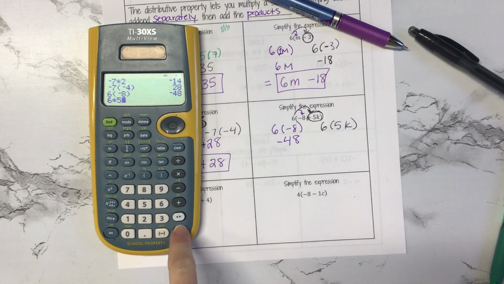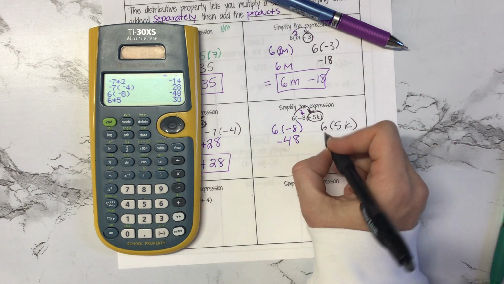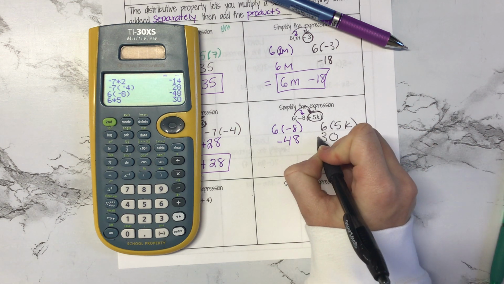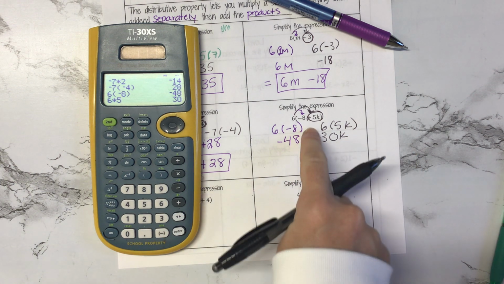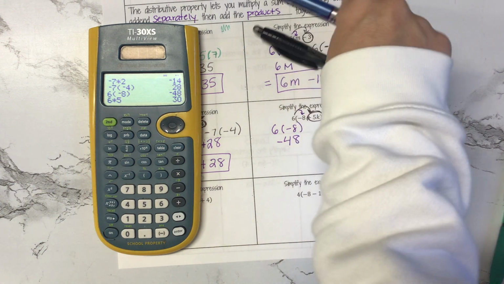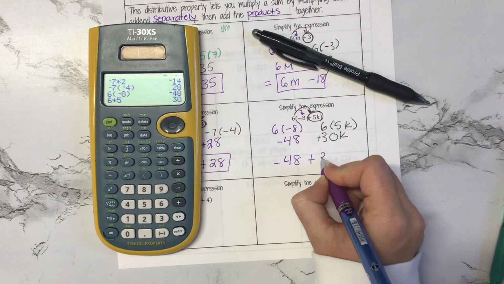And 6 times 5 is 30. So 6 times 5k is 30k. And this is a positive 30k, so I'm going to be adding it. So my final answer is negative 48 plus 30k.